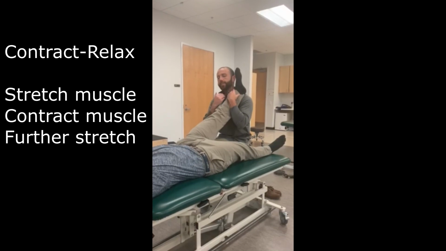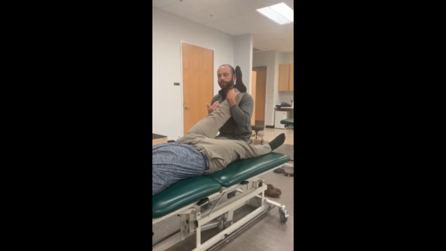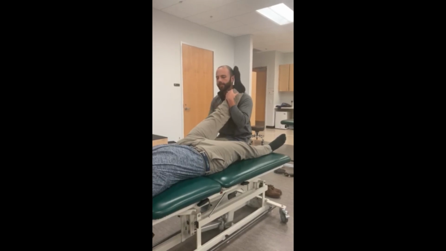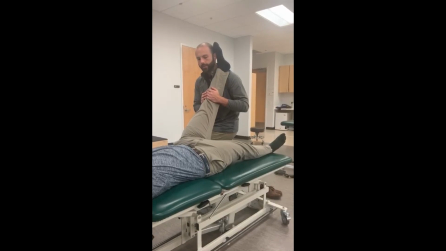You want to make sure that you have a stable surface for the patient to isometrically contract against you. Allow them to hold that for about 5 to 10 seconds. Okay, you can now relax. And you'll be able to passively stretch the muscle targeted through a longer range of motion.